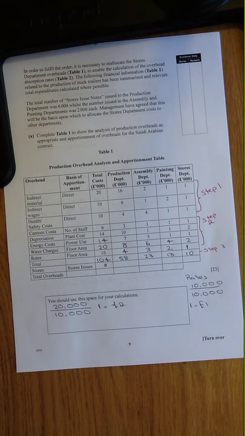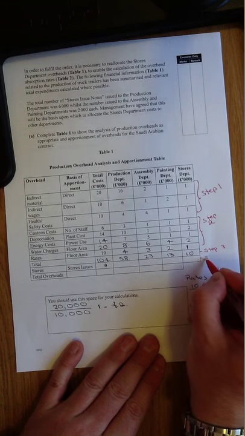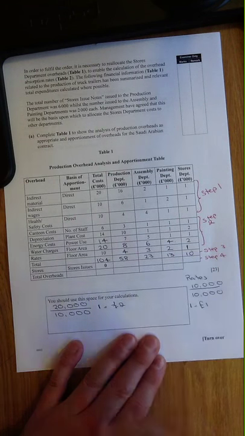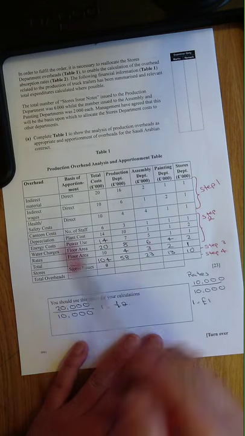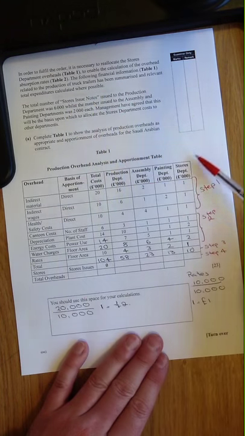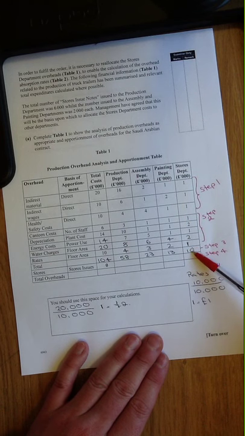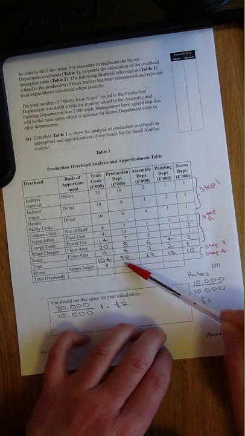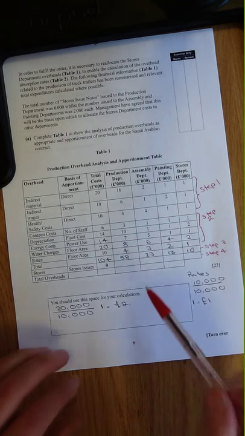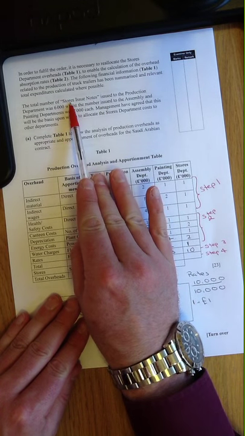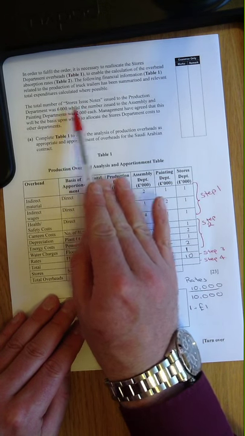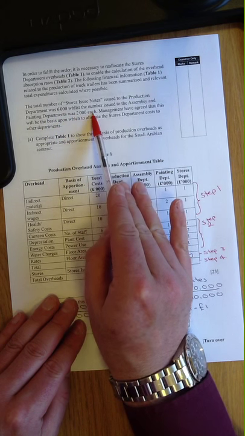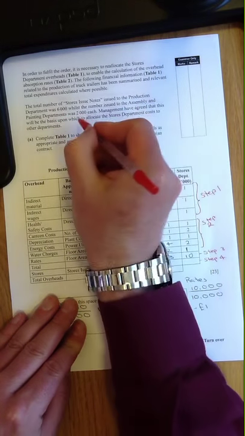Now we're coming into step 4, and step 4 is where we close down a service centre department and move them over. And they've told us that we're going to close down the storeroom. The total costs of the storeroom is 10, and we're going to bring a portion of that over to every other department. They tell us up here that we're going to use store issue notes, of which there are 6,000 in production and 2,000 each in painting and assembly.